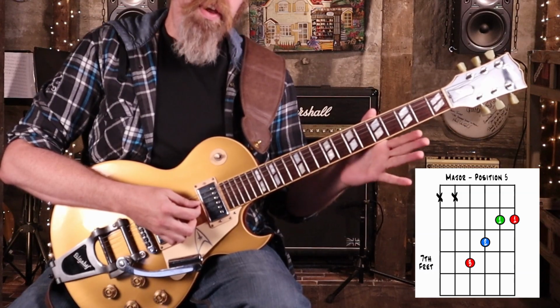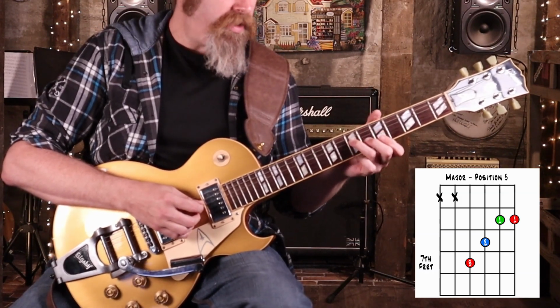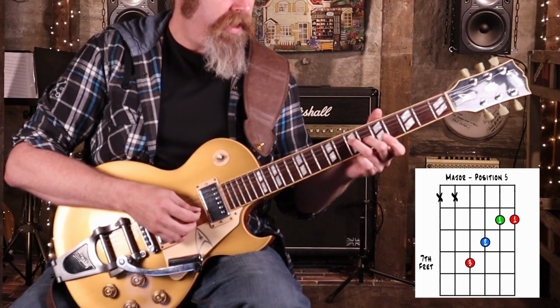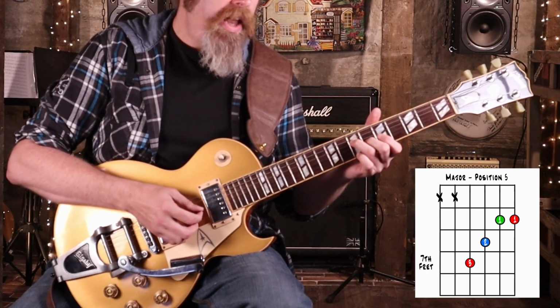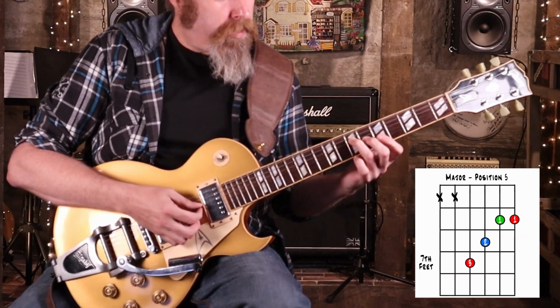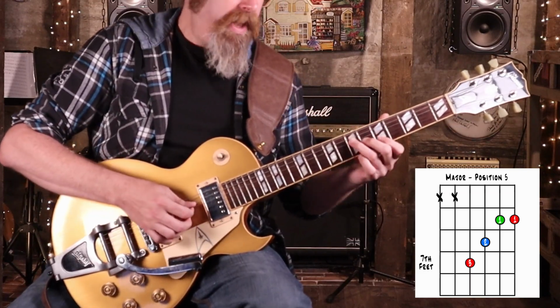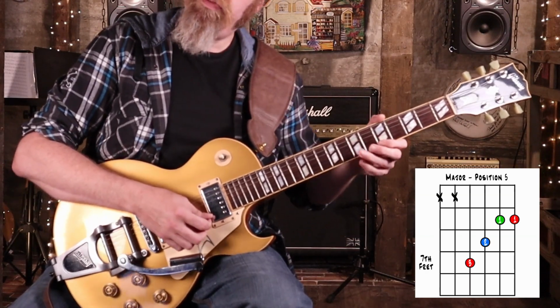This time I'm starting with my third finger on the root note, which is the 7th fret of the D string. I'm then using my second finger on the 6th fret on the G string. And then I'm using my first finger to bar strings B and E. And that again is going with the root, 3rd, 5th, root.